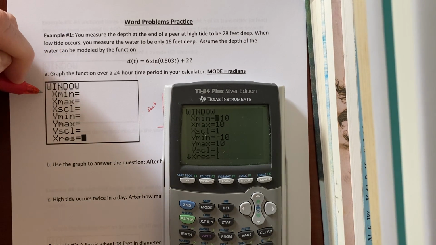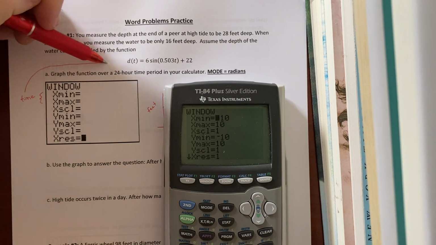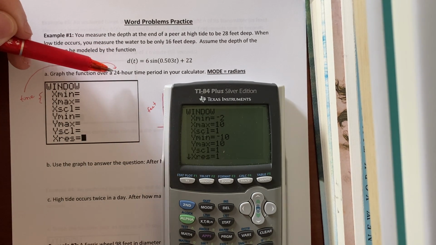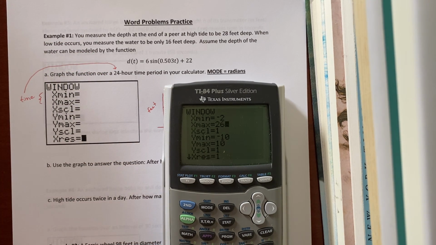Okay, so we know the x-axis in my problem is representing time, and we care about that time over a 24-hour period. I always like to give myself a little bit of space to the left. So yes, obviously I'm starting at hour 0, but I always make it a little bit negative. So -2 is perfectly fine for me. My x maximum is 24 hours because after that, it's just going to keep repeating the exact same shape. But once again, I like to get a little bit more than that so I can see where it actually ends on my calculator.